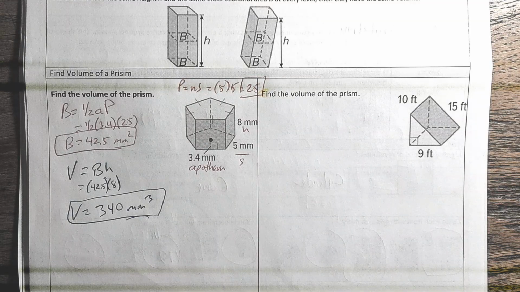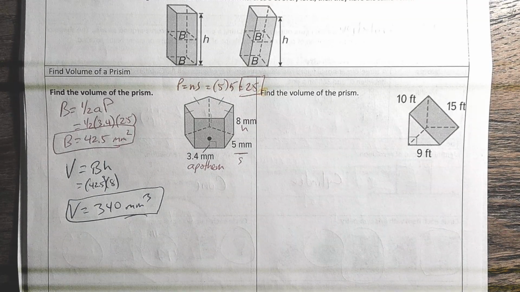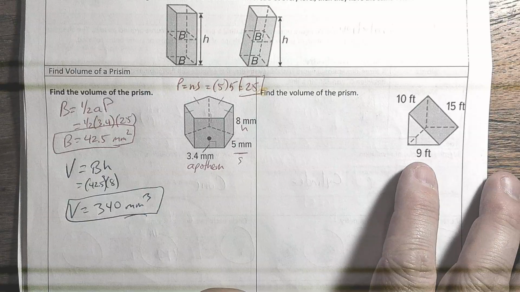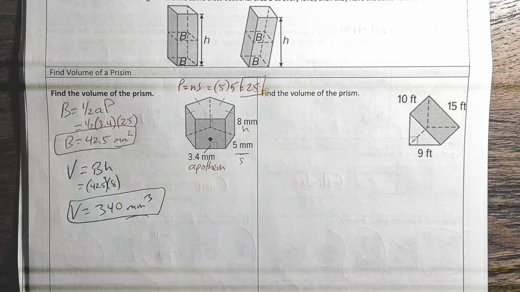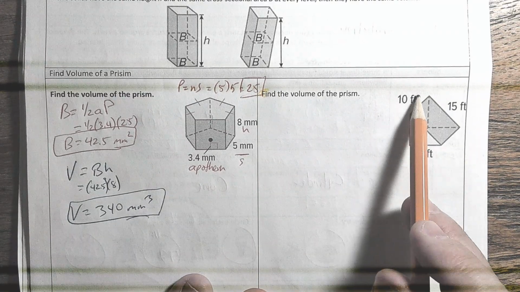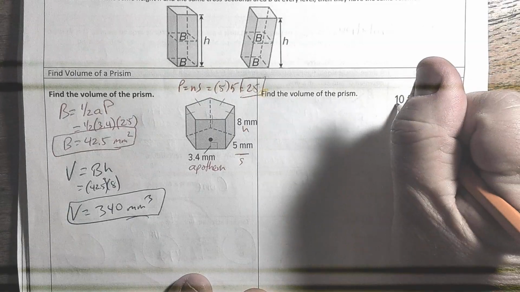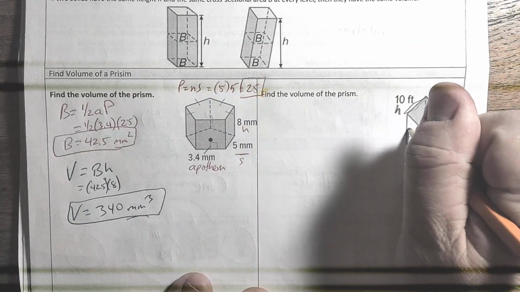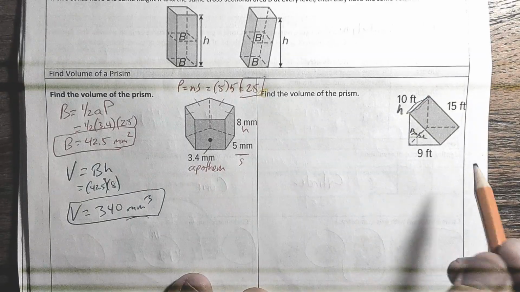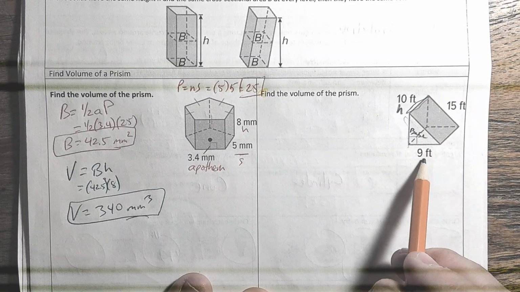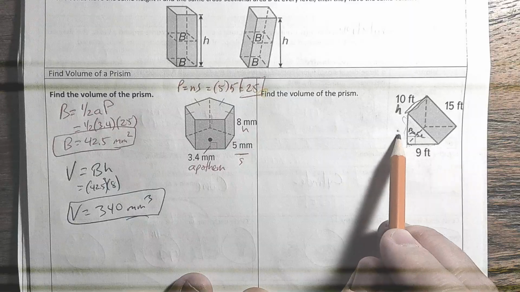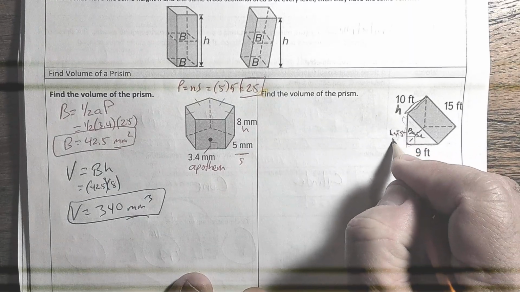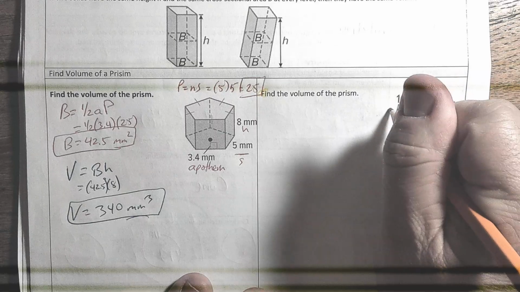Well, these guys aren't numbered, so to the right: find the volume of the prism. You see it's triangular, it's a right triangle. This is the base, so we can see it. This is the height, because this is the base, so that's how tall it is. We have this triangle, this is the base, and we need this because it's 1/2 base times height. This is the height of the base. This is the height of the prism.